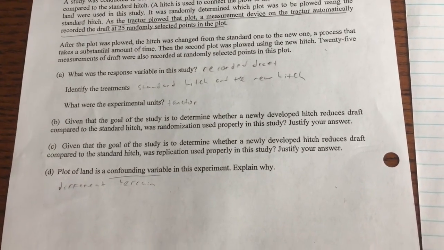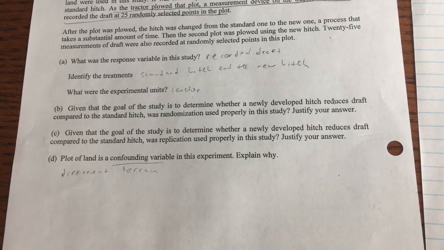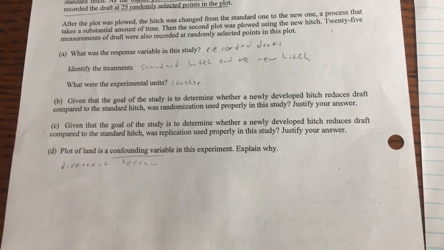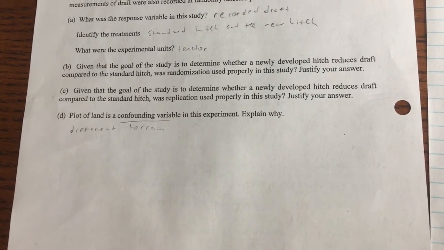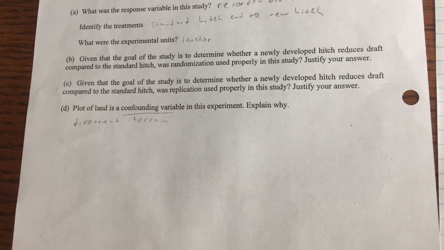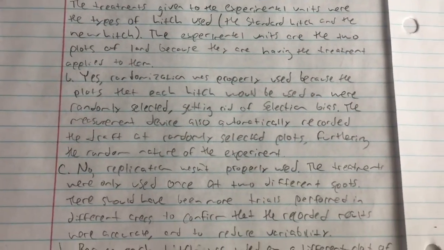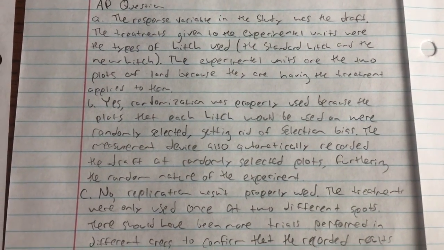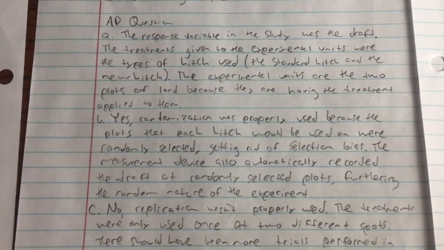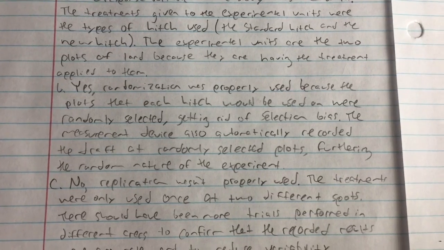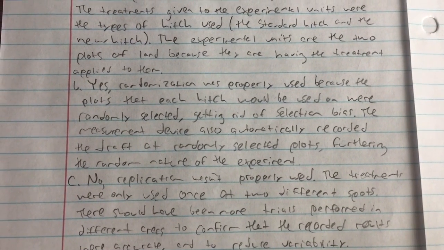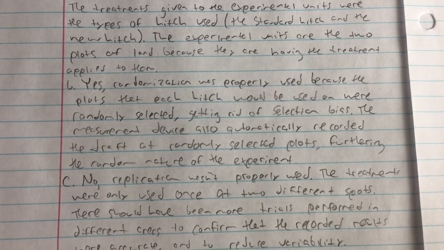Part B then asks whether the randomization was properly used, given that the goal was to determine the effect of the hitch on draft. So I said yes, the randomization was used because even though there were only two plots, the hitches were randomly assigned to the plots, so there couldn't have been really any selection bias present there.